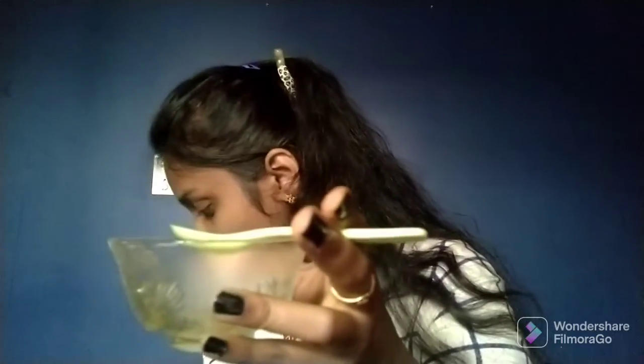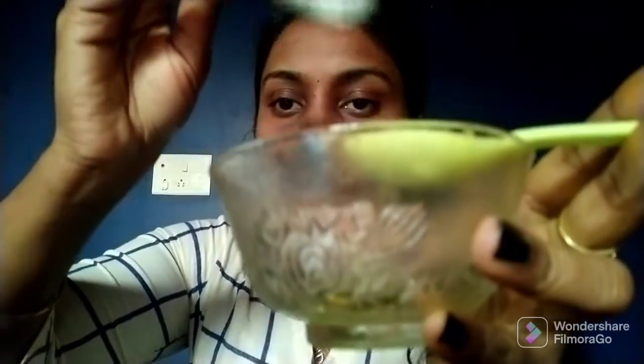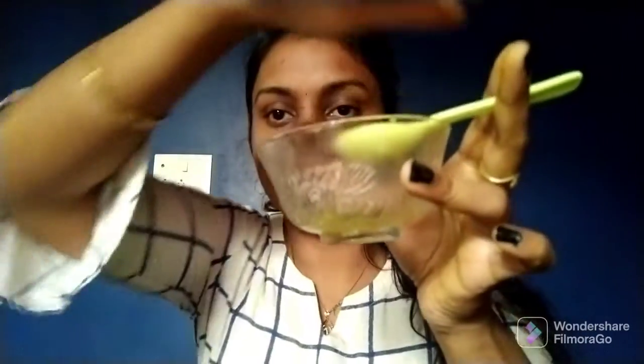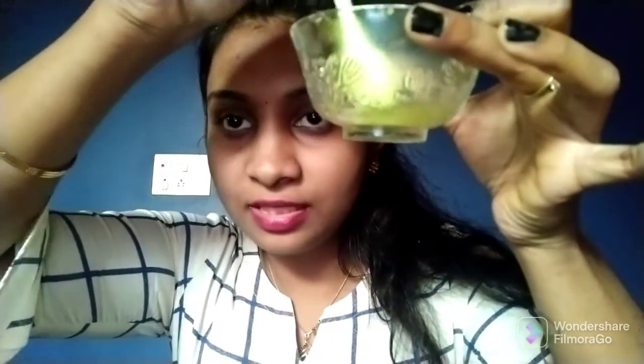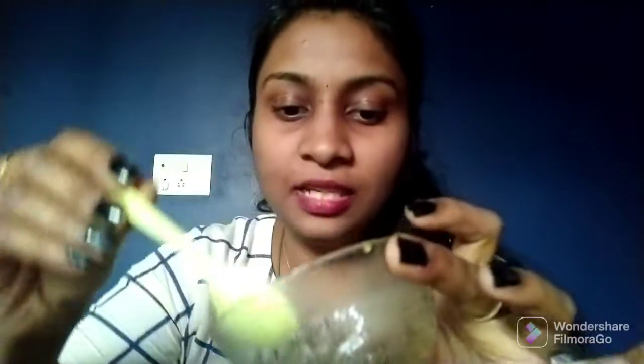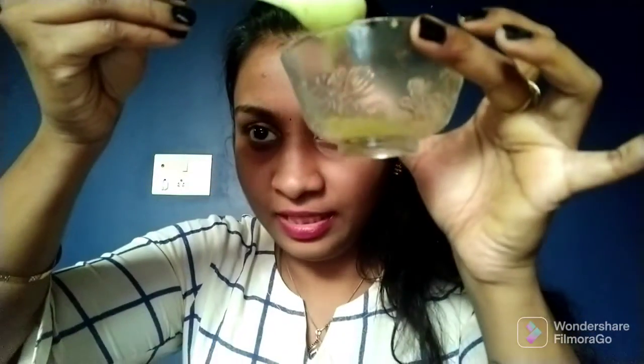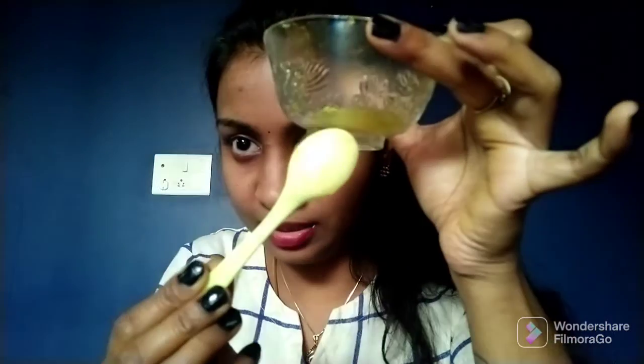I hope you can see this lime water. To this lime water I am adding the China rose water. What can you see here? You can see a green color, right? A greenish color. So if it is a base, it will change its color to green. I hope you can see the green color here.